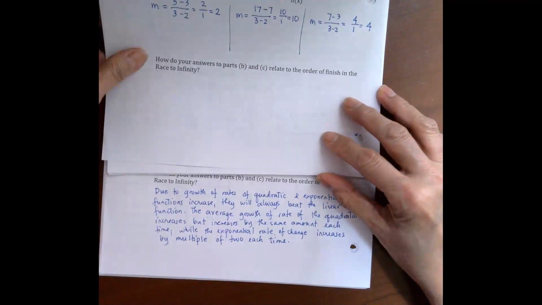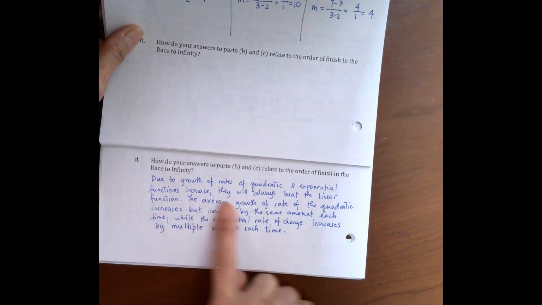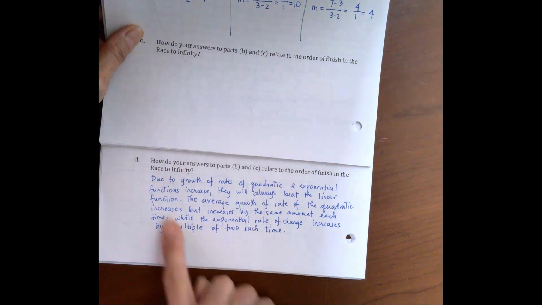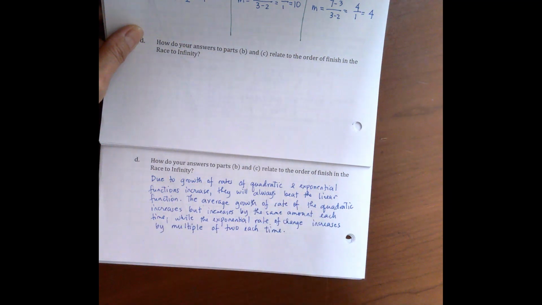So just to show you the answer for race to infinity, that would be due to the growth rates of quadratic and exponential functions increase, they will always beat the linear function. So we know that quadratic and exponential will always be moving forward compared to the linear function.